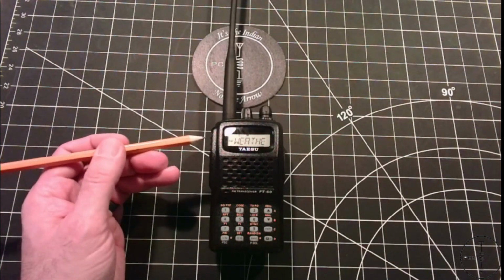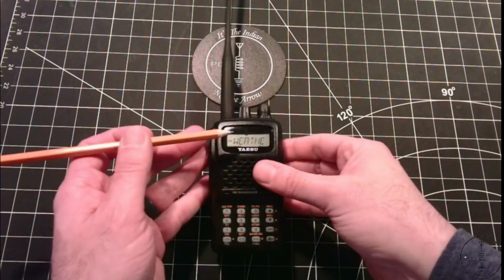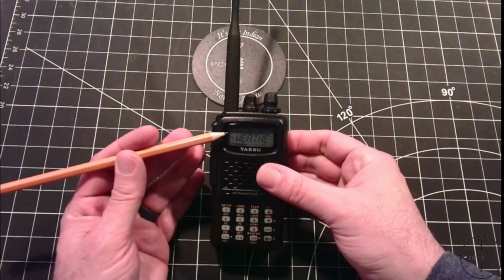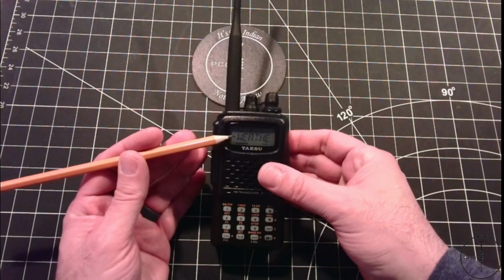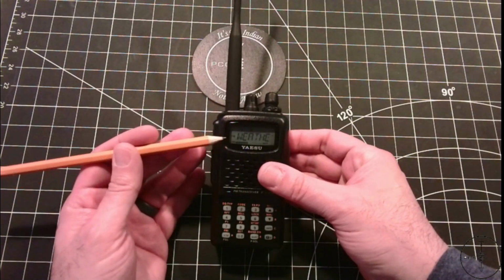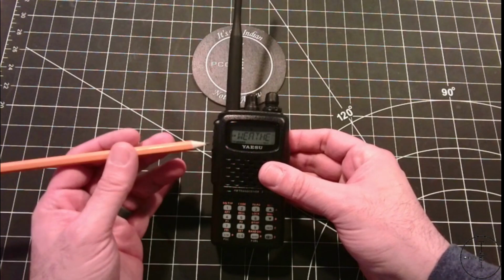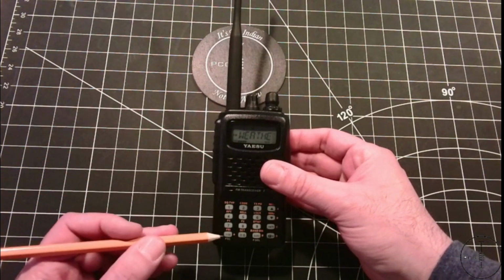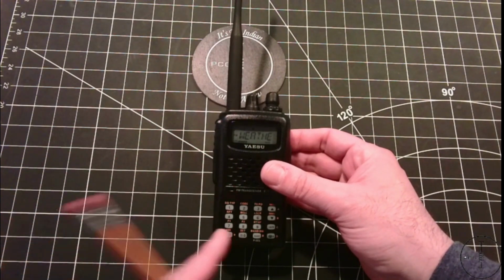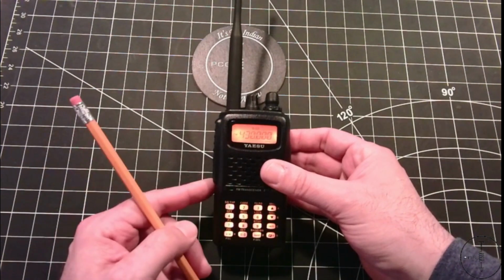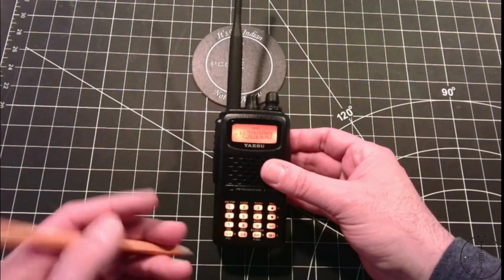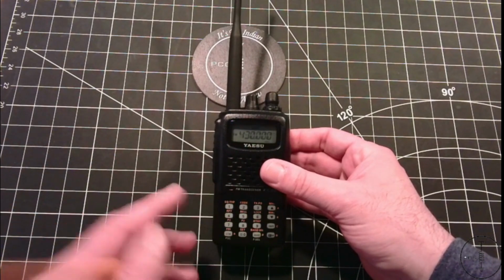So as with the previous demo, I did save the weather channel in here, and it's under channel slot number 1, and so I'll enter the national 2-meter calling frequency, and to do that we need to get into VFO mode, so I'll press the V/M button. And I need to enter my frequency, which is 146.520.